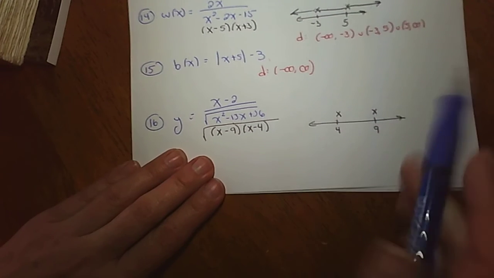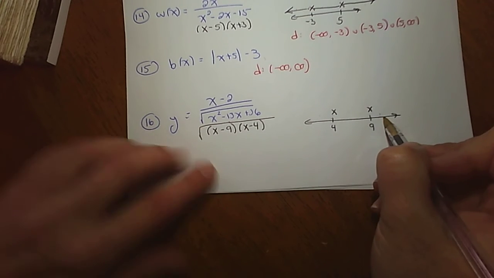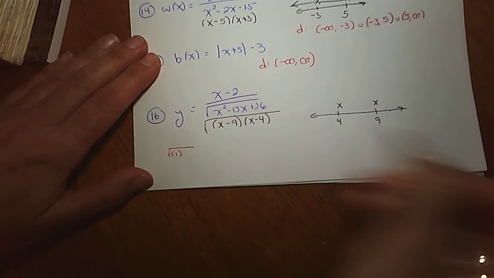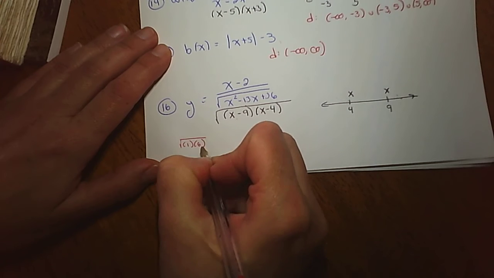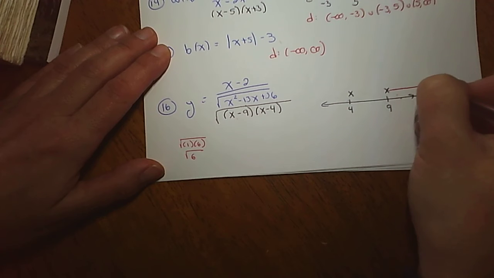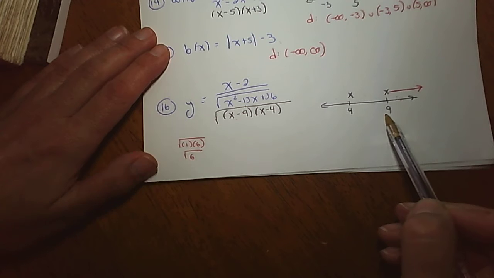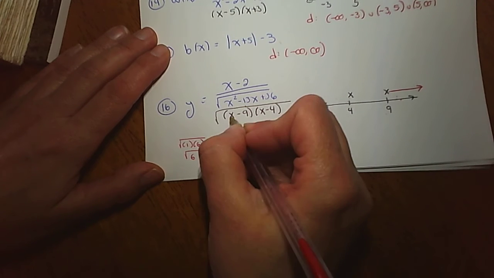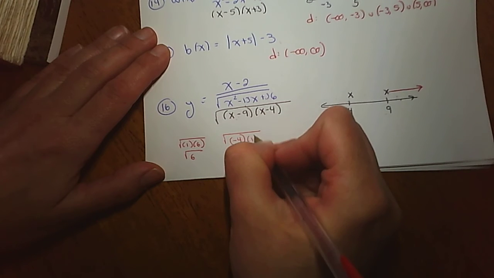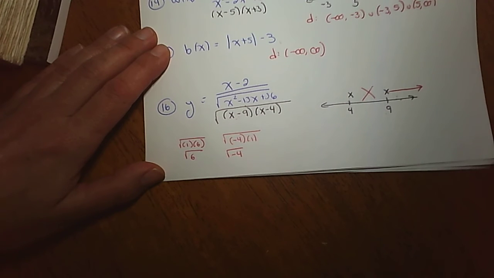Now I'm going to test. I'm going to test because there's a radical. So let's try 10. If I plug 10 into this, I get 1 and 6, right? Which makes, can I take the square root of 6? Sure can. So I'm going to go like that. Now plug in an easy number between 4 and 9, maybe 5, right? So plug 5 in. It's 5 minus 9, negative 4. 5 minus 4 is 1. That's the square root of negative 4. Oop, I can't do that. I'm going to put a big X.